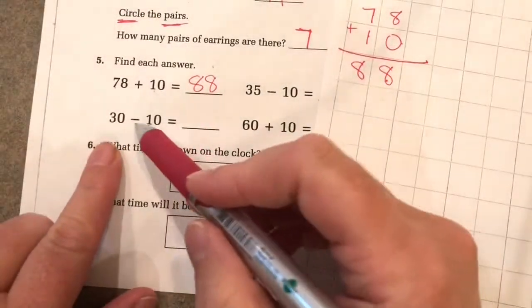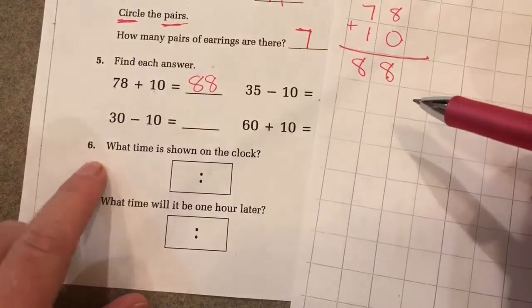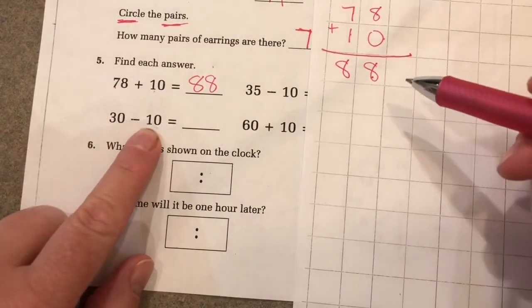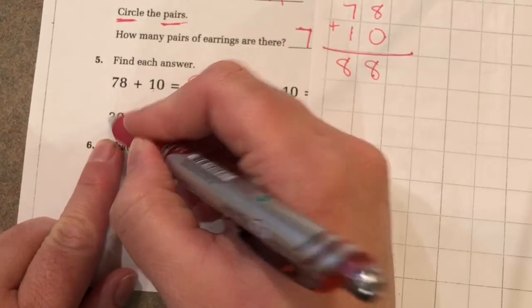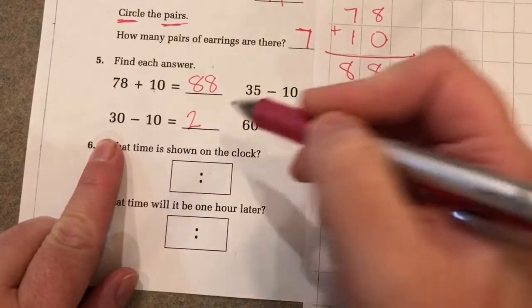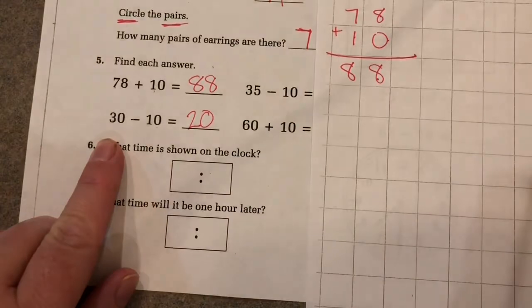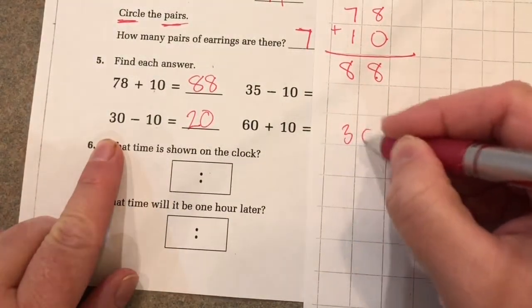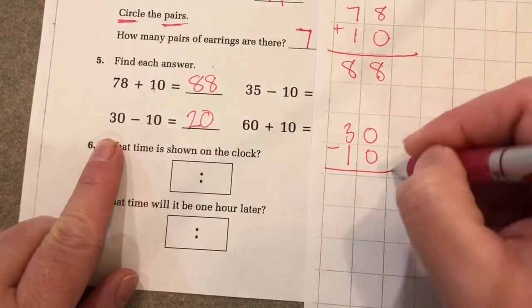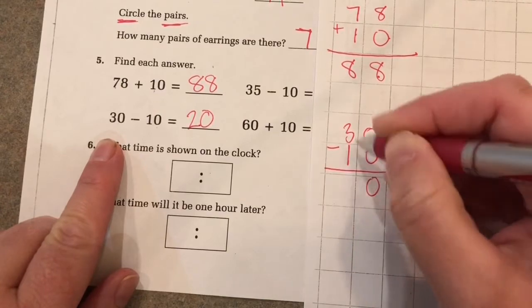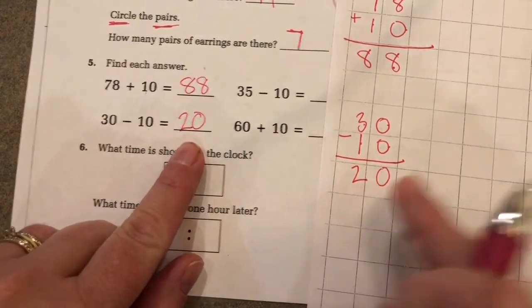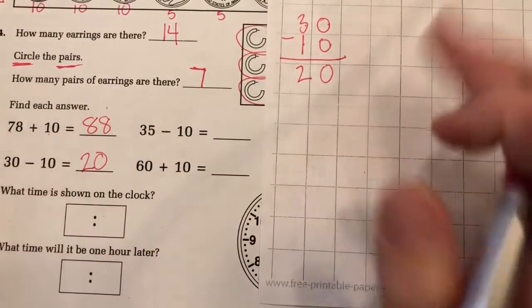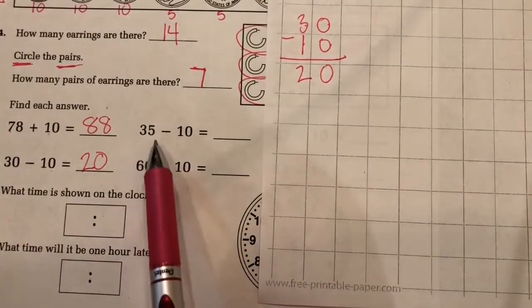Do it again here, except this time we're going to take away 10. 30, take away 10. So we can take 1 away from the tens column and make it a 2. And then the ones column stays the same. And on paper, it looks just the same. We end up with 20 either way. You do it whichever way you want, whichever way gets the right answer.